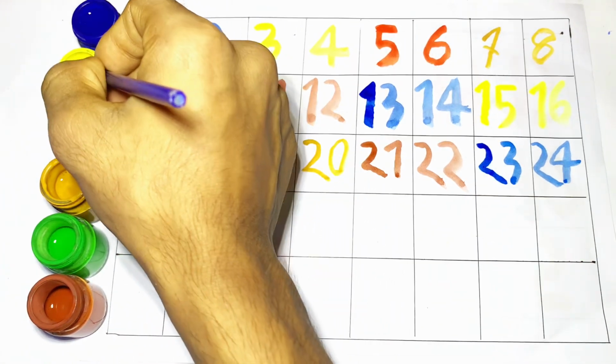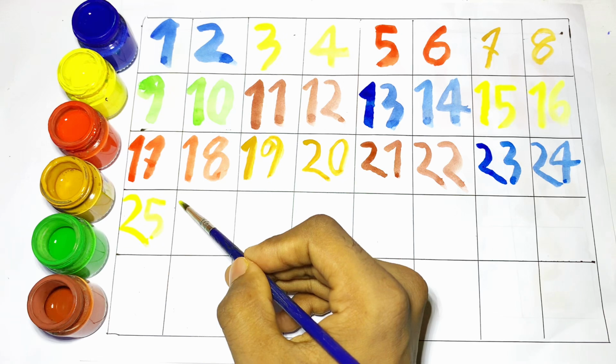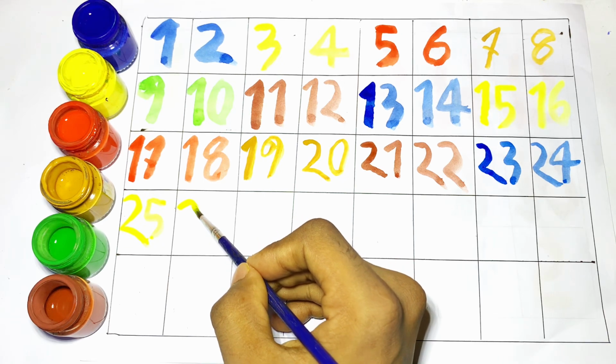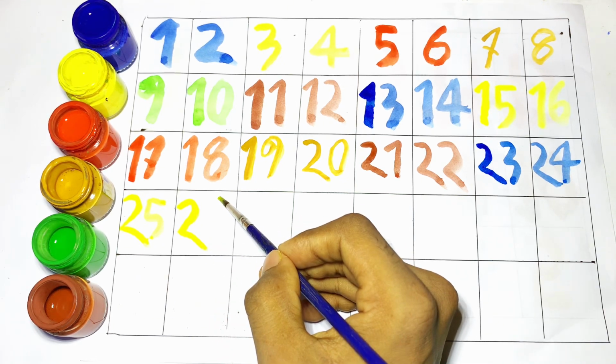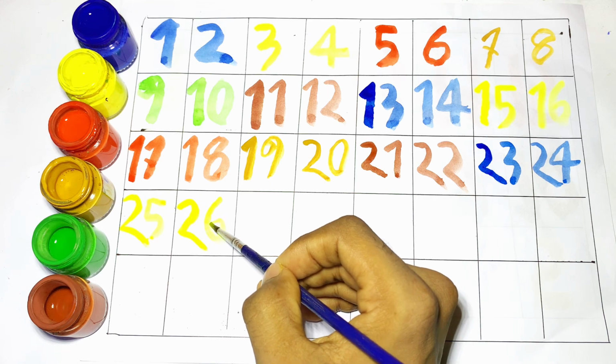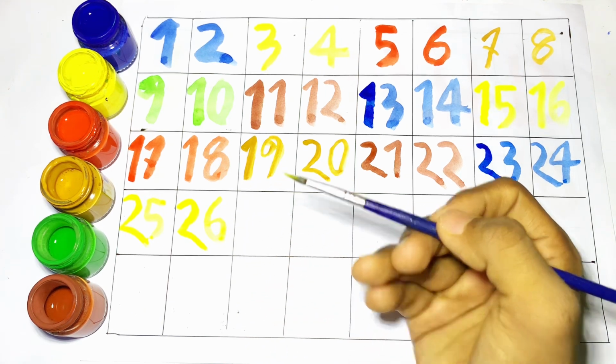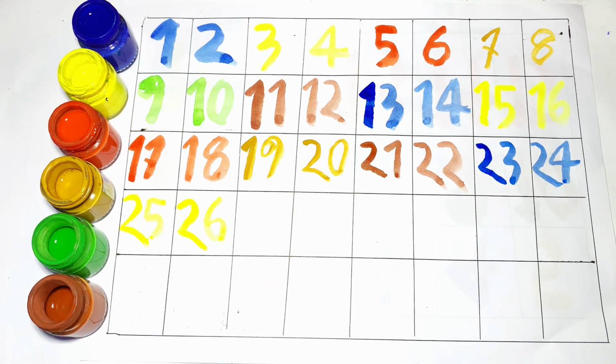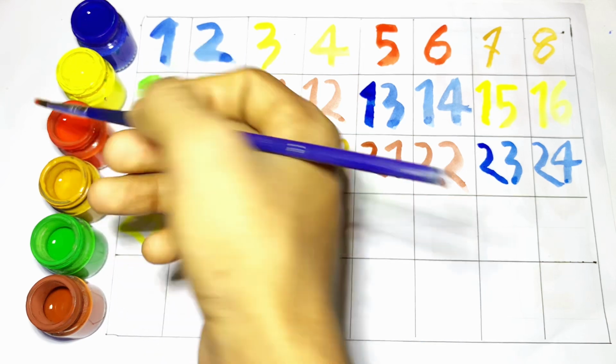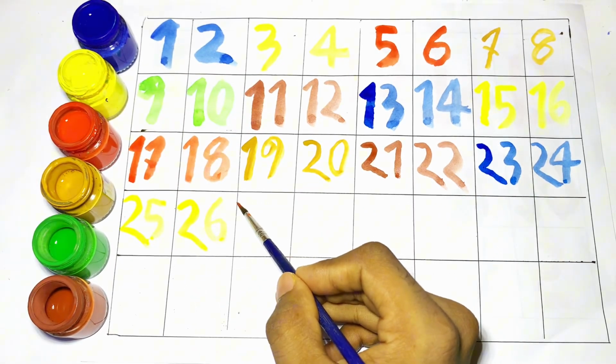Kids, again use yellow color and draw 26. The number 26. Kids, next 27. The number 27, and here's red color.